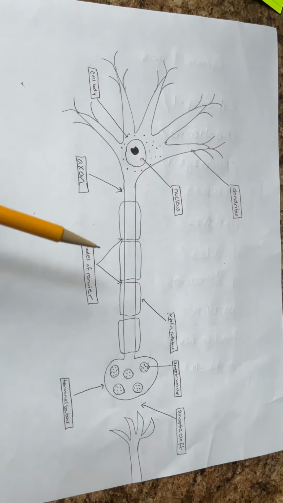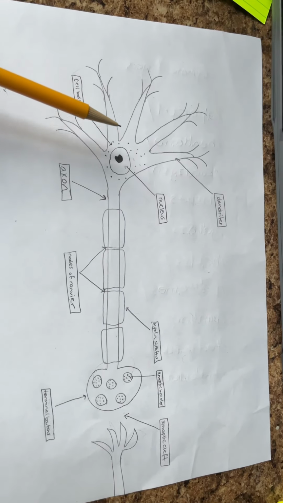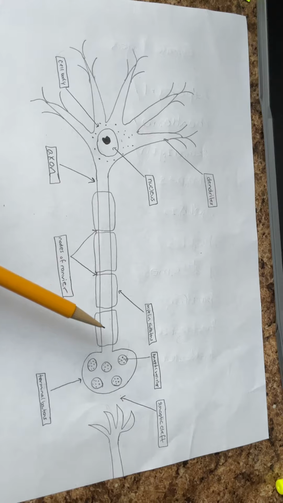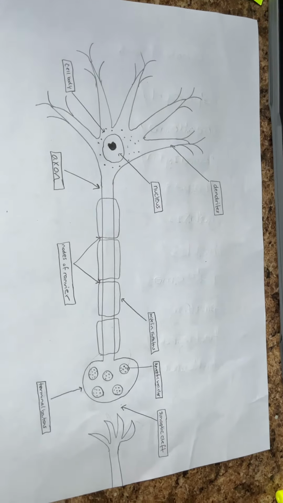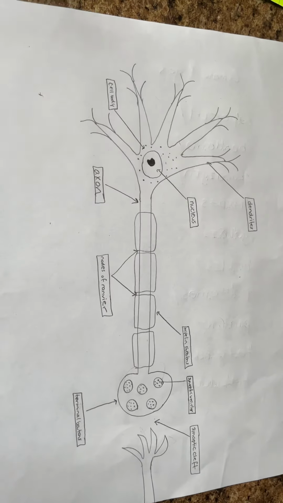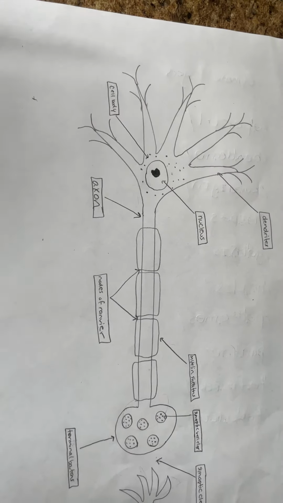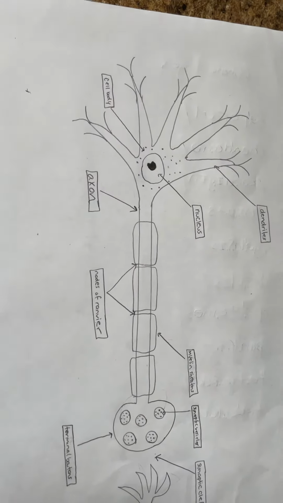Up next, we have the axon, which is this tubular-like structure. This carries the information collected from the dendrites all the way through the nerve cell. Then on top of the axon, we have these structures which are called myelin sheaths. One of the main functions of this structure is that it insulates and protects the axon. It kind of acts as a shield for it. And then it also helps move the information along the axon faster and more efficiently.